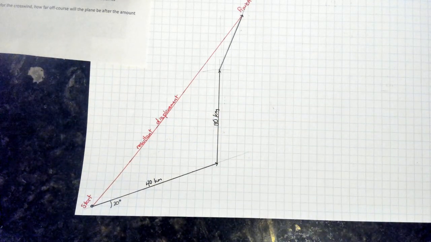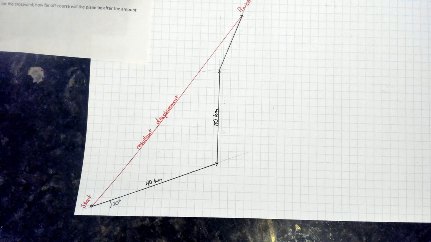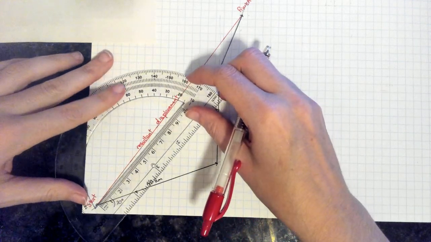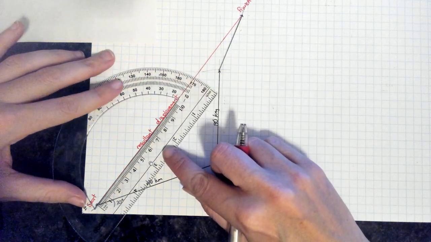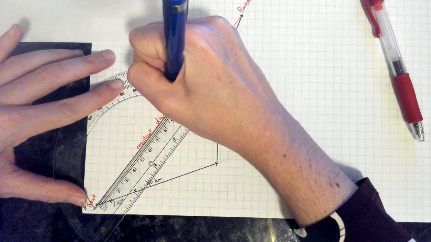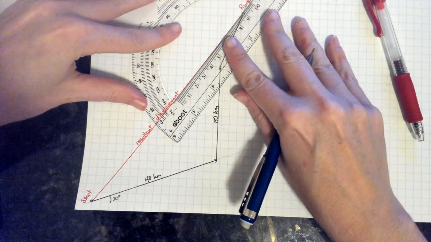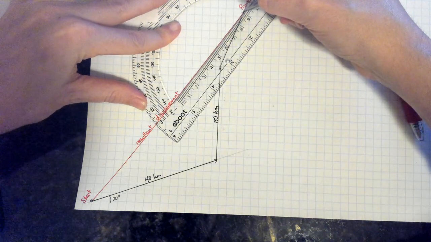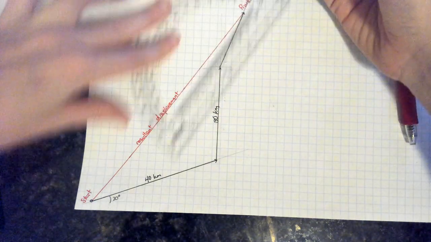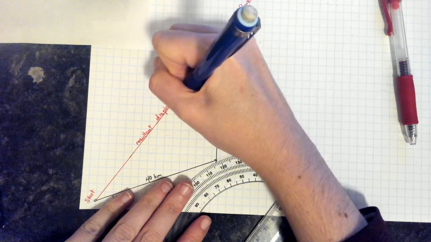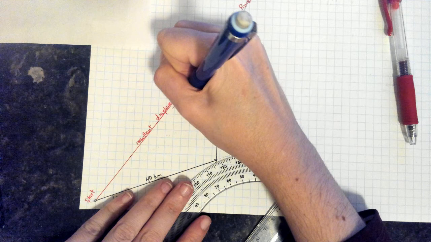Okay. So the next step, for the protractor method, is to measure. So we have 10 centimeters, and then it looks like 19. It's ending right at 19. So this is 19 centimeters.